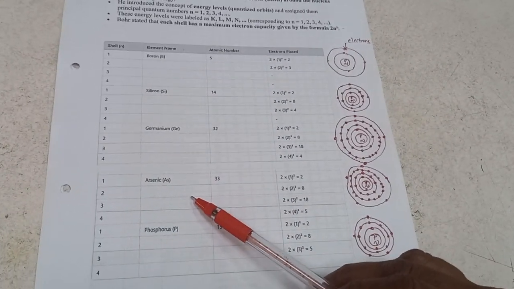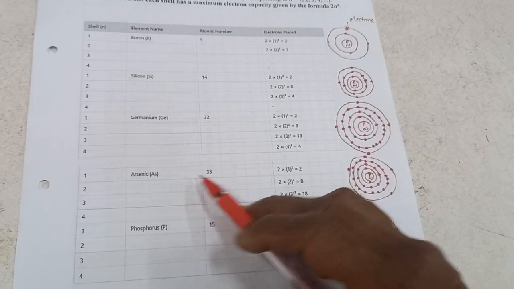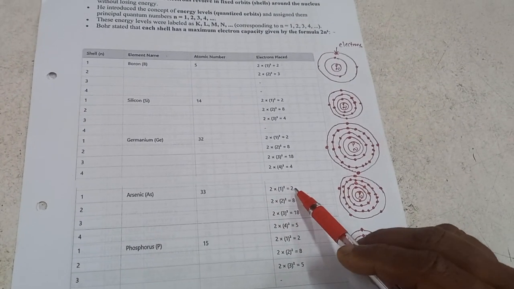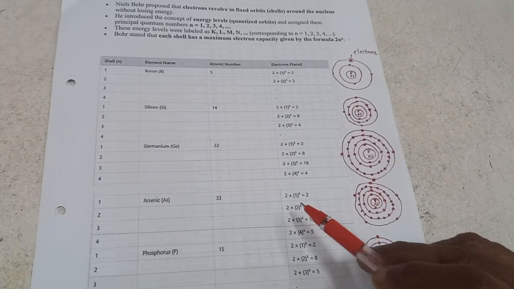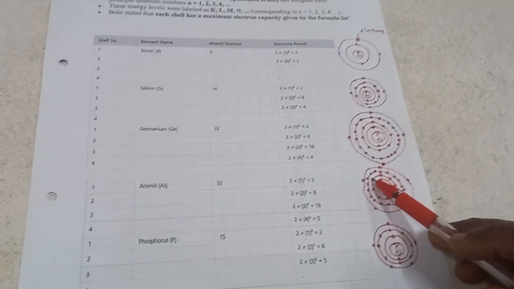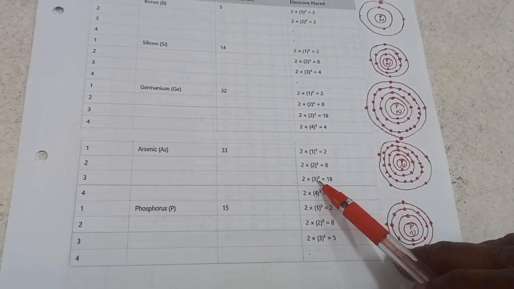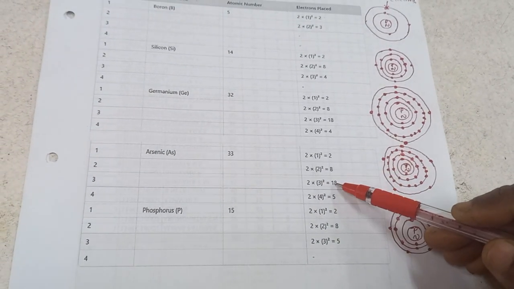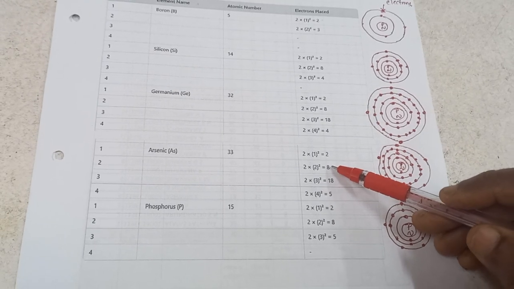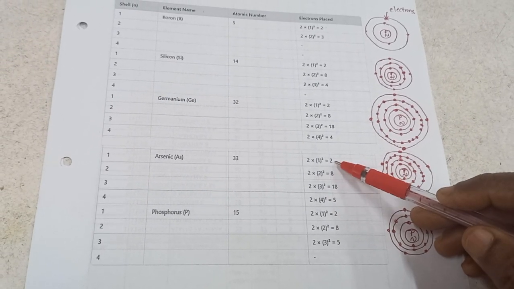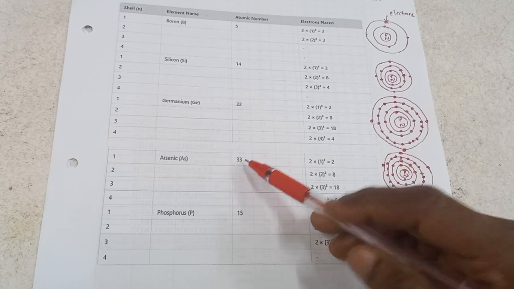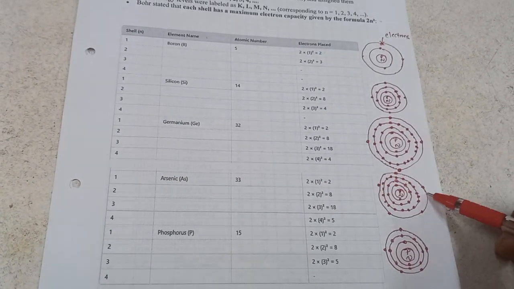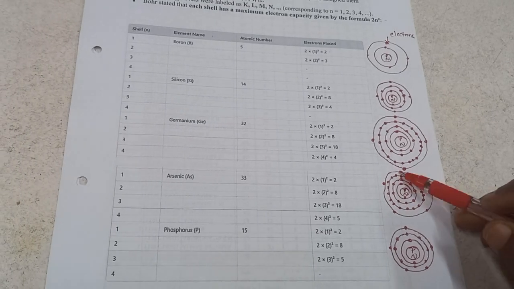Similarly, arsenic. The atomic number for arsenic is 33. According to Bohr's formula, the first orbit has 2 electrons, which I marked. The second orbit will get 8 electrons. Third orbit, 18 electrons are marked. So 2 plus 8 is 10, plus 18 is 28. 33 minus 28 is how much? 5. So 5 electrons are left in the last orbit: 1, 2, 3, 4, 5.